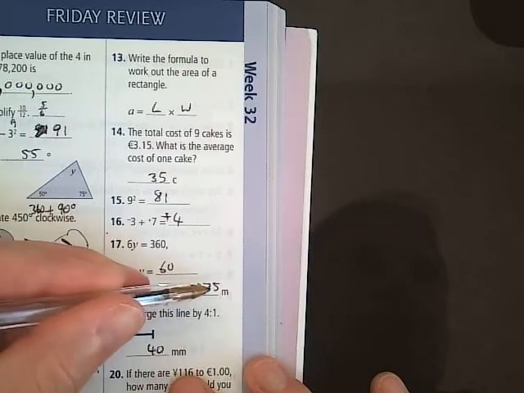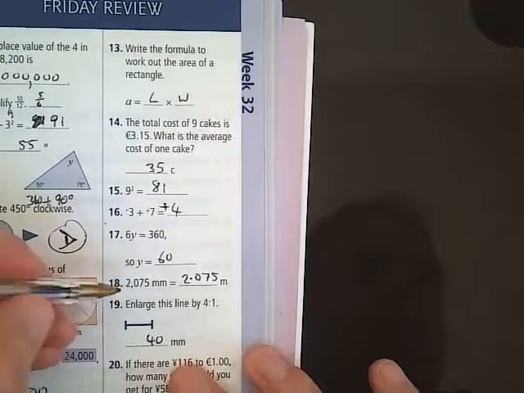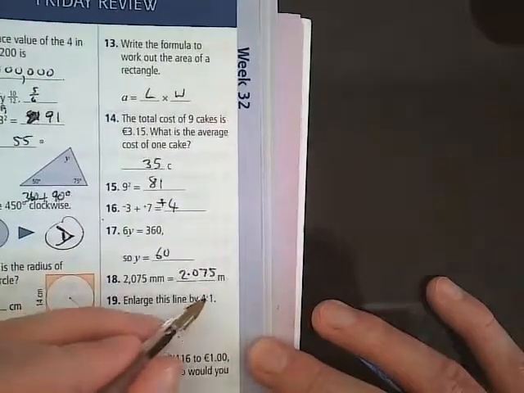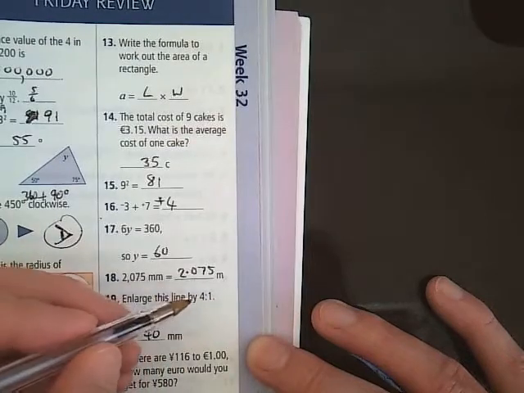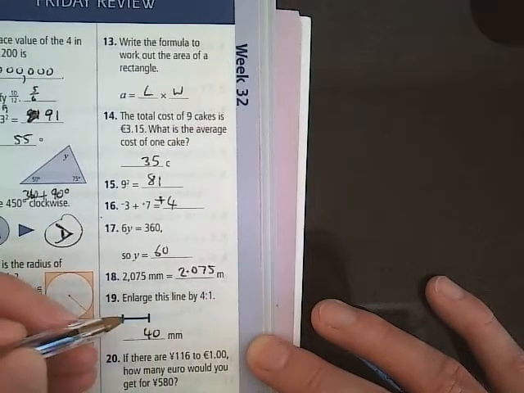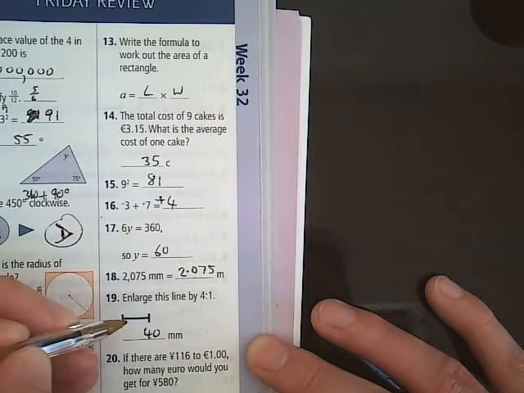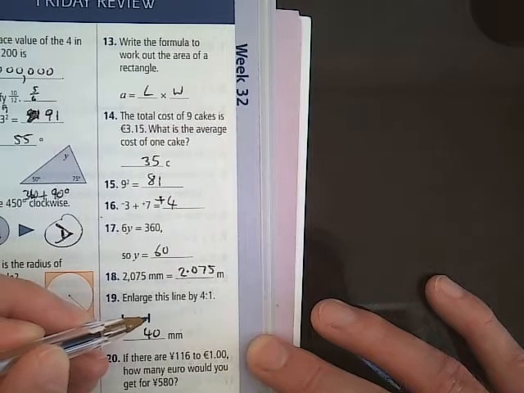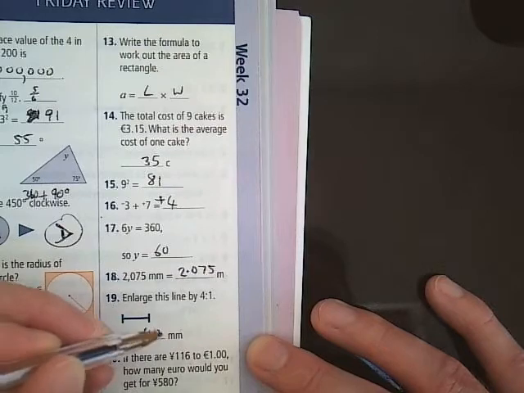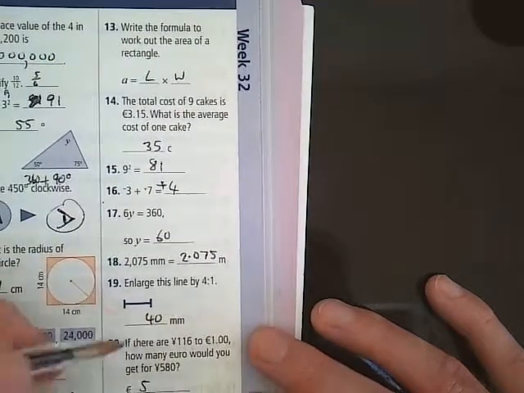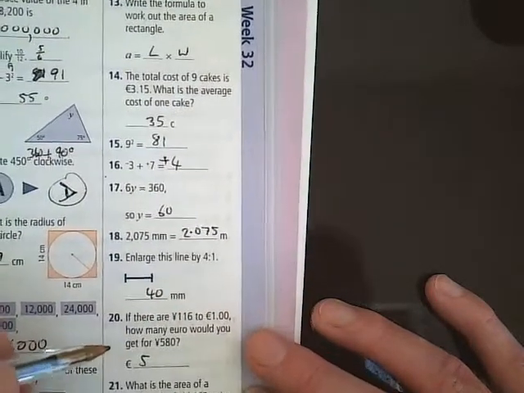2075 millimeters is 2.075 meters. Enlarge this line by a ratio of 4 to 1. It's 10 millimeters because it's 1 centimeter. So if you're enlarging it by a factor of 4 to 1, then your new line is going to be 40 millimeters. Don't have to draw it. They're just looking for how long it's going to be.